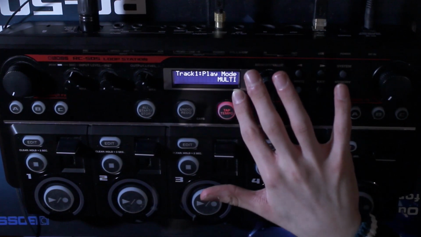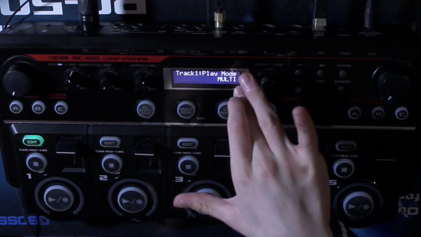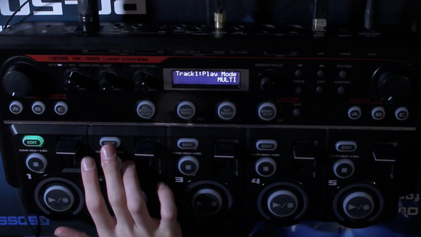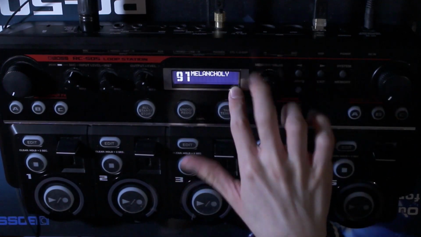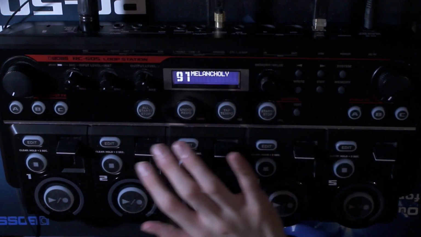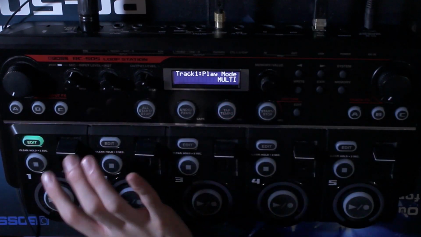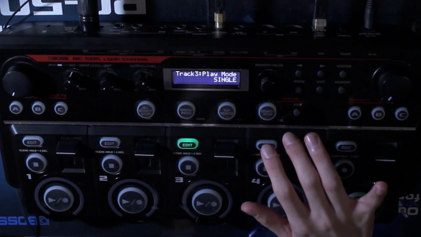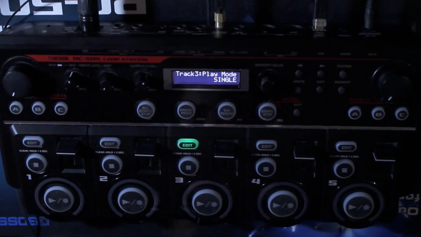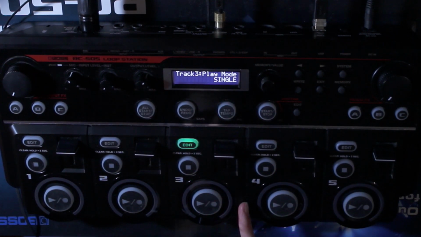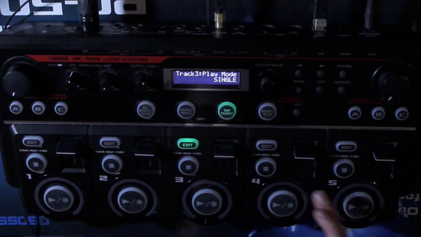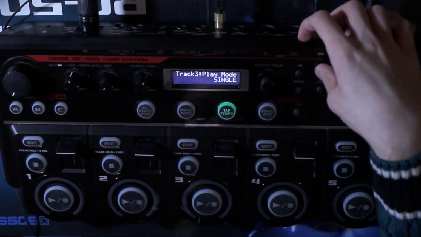And the play mode, which is here, multi, you can set it how you want. For example, for my melancholy track, I set the play mode to multi for the first 2, and for the last 3 they are in single. This is one of the Robbins technique, when you put the different notes here.